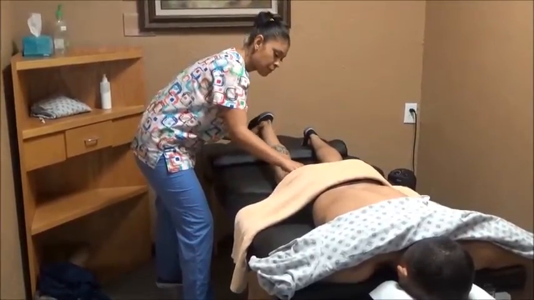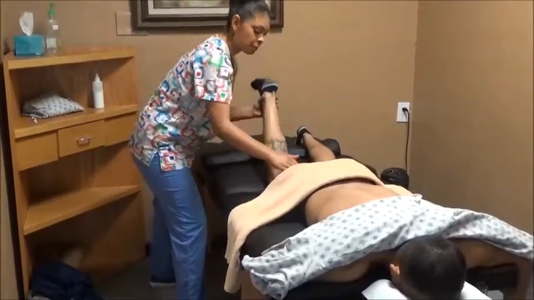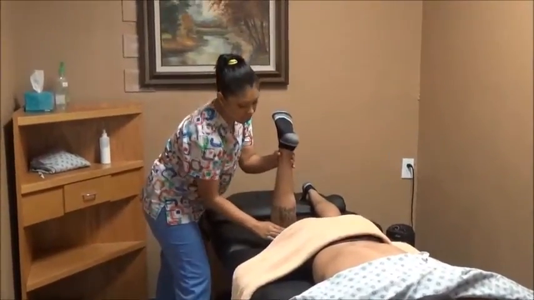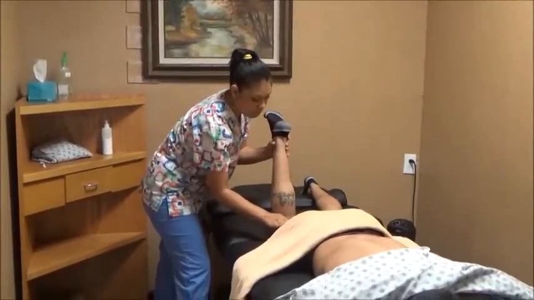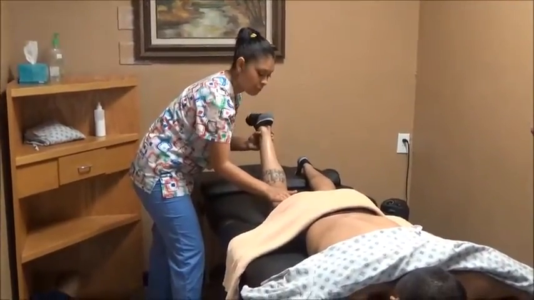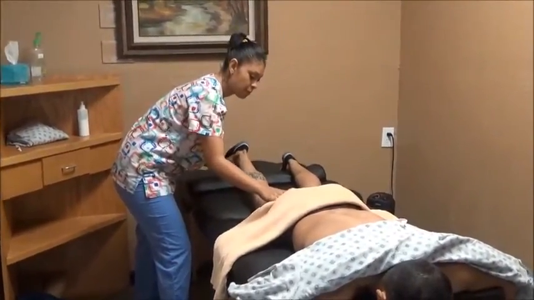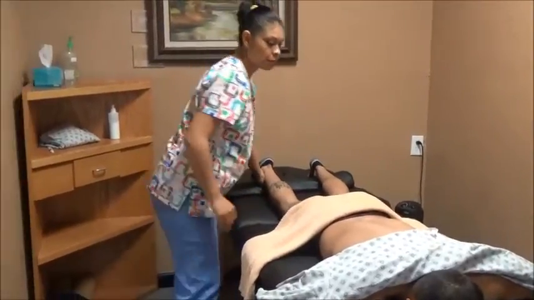It's a specialized technique that massage therapists learn if they do advanced training, and that's more or less what it looks like. It may have some variety to it depending on what the injury is. Now next she's going to demonstrate how she would treat the hip.